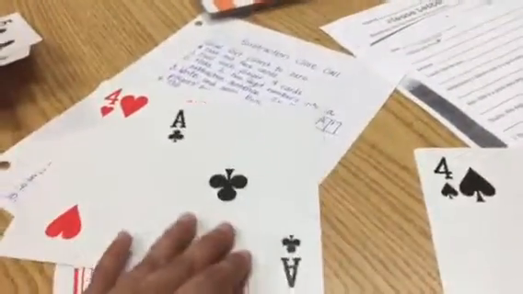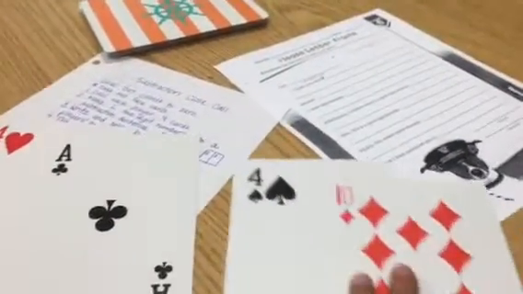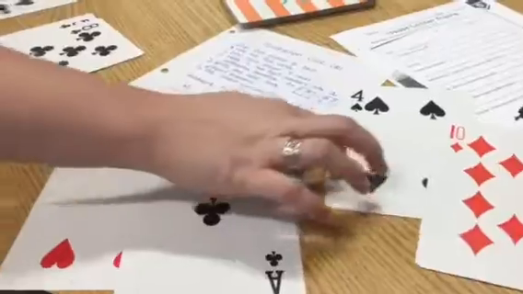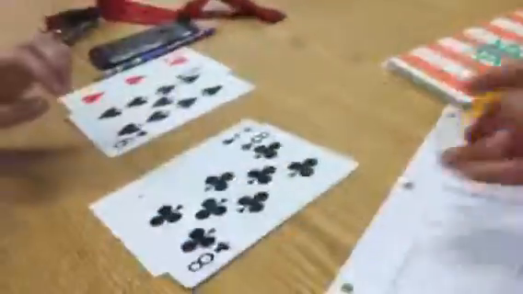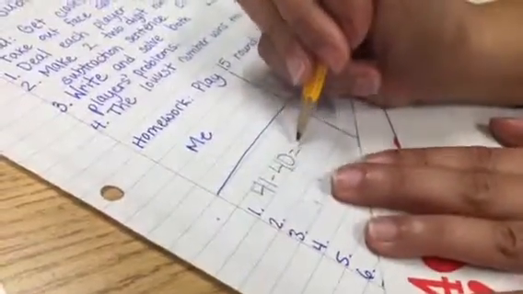Ooh, I see a good one. I have 2 4s, so I got really lucky. Oh, look at that. My subtraction sentence is 41 minus 40. I'm going to go ahead and write it down on our score sheet. 41 minus 40 is equal to 1.